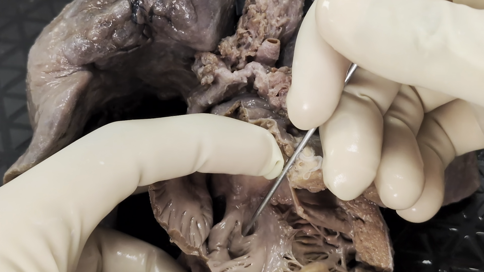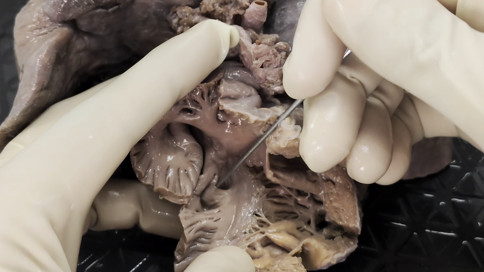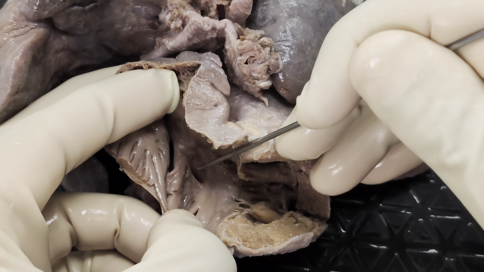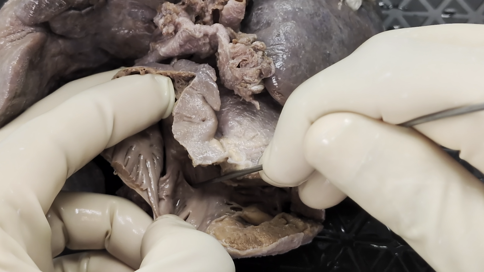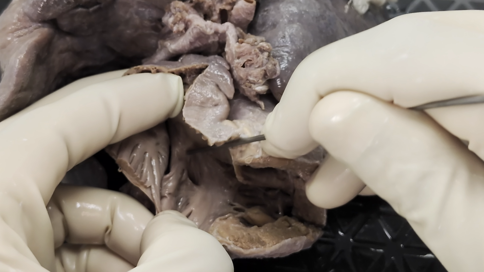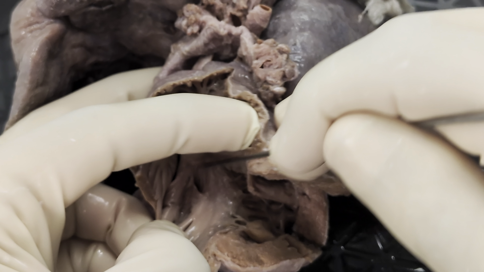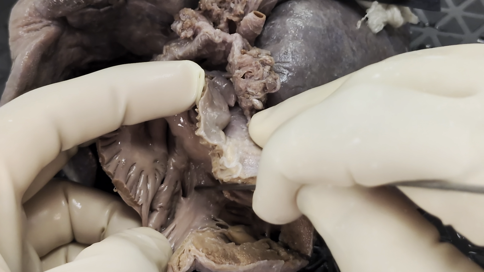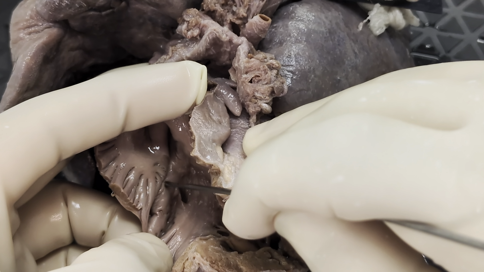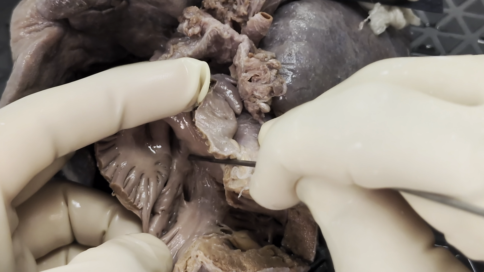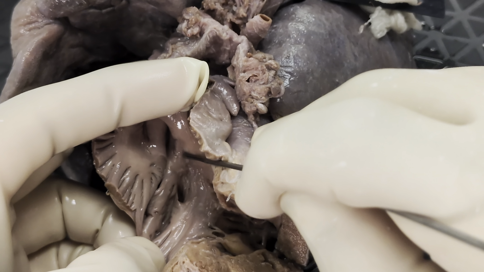Here is the mouth of the coronary sinus. Here is the tendon of Todaro. And so whenever we have the mouth of the coronary sinus and the tendon of Todaro, we must think about the triangle of Koch. And its third border is, in fact, the right-sided AV valve. So the triangle of Koch would be roughly here, and at its apex is where we would expect the atrioventricular node to live.